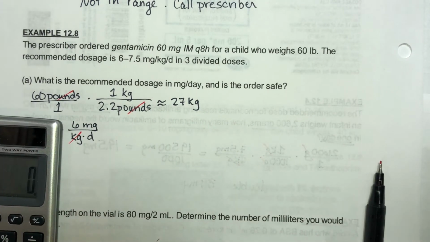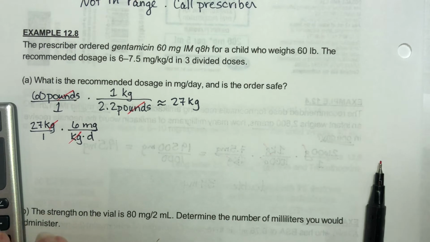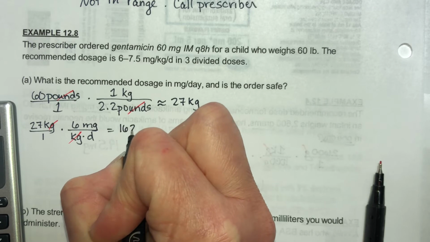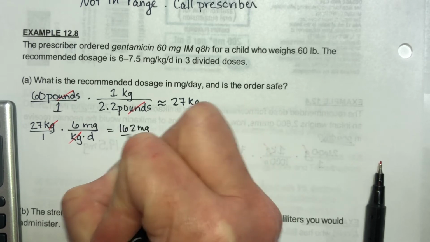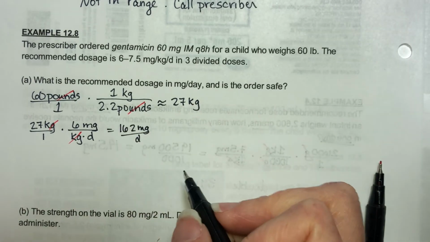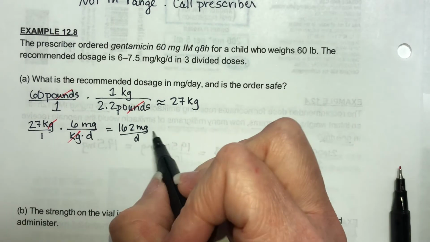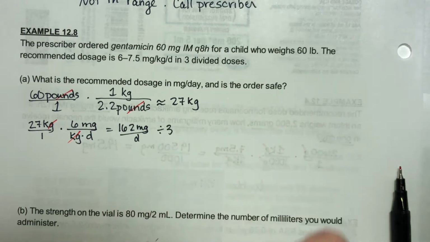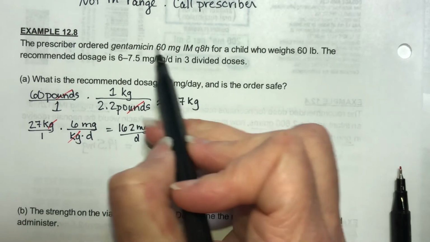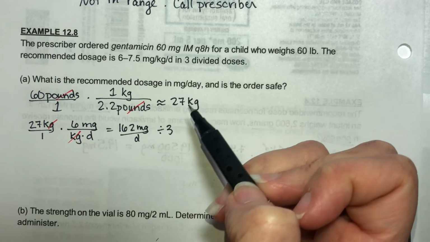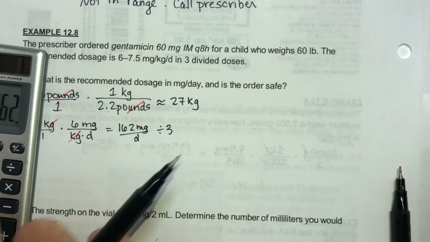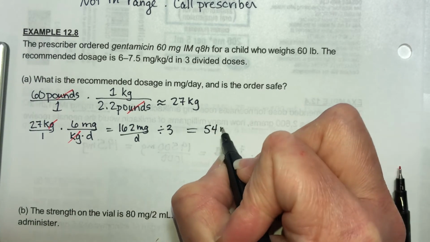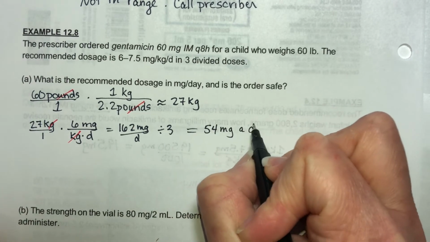I have 27 times 6, which is 162 milligrams per day. Now this is supposed to be in 3 divided doses, so I'm going to divide this by 3 to get an idea of what every dose is, because every 8 hours would be 3 times a day. So divide that by 3, and that would be 54 milligrams a dose.